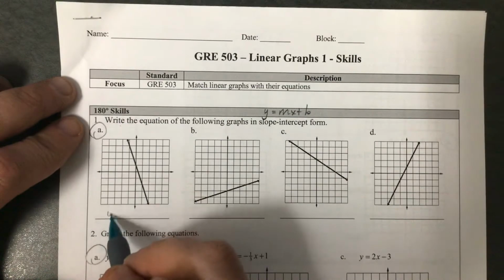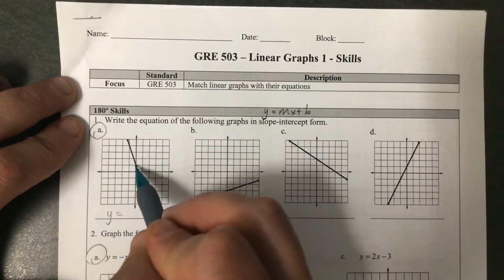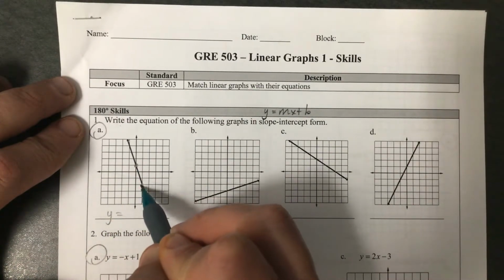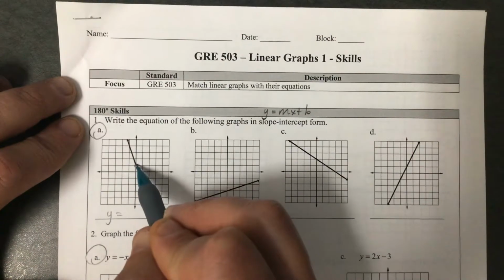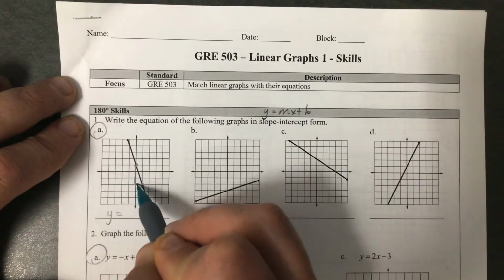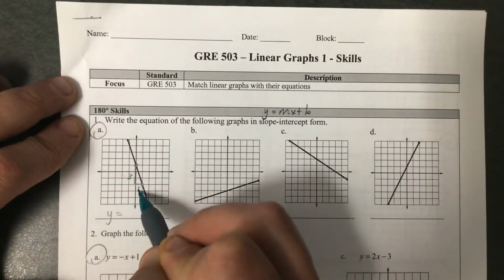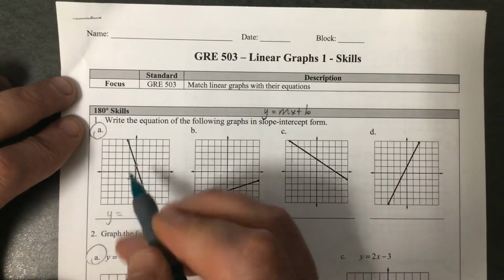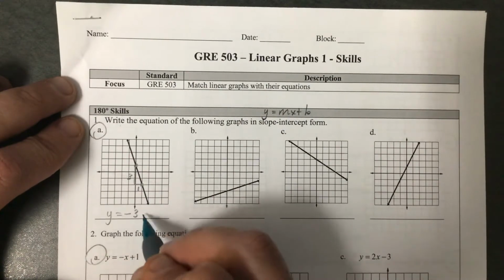So to write this equation, I need a slope. We know how to find a slope from a graph. I just pick out two nice points where they cross at a nice spot like that. It's called a lattice point. My rise over run would be 1, 2, 3. My run is 1, and this is a negative slope. So my slope would be negative 3.